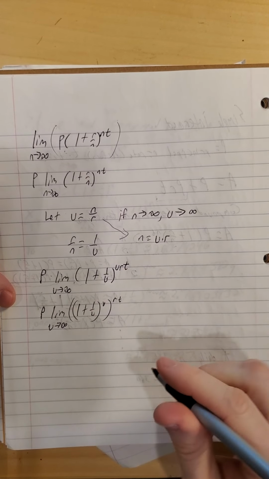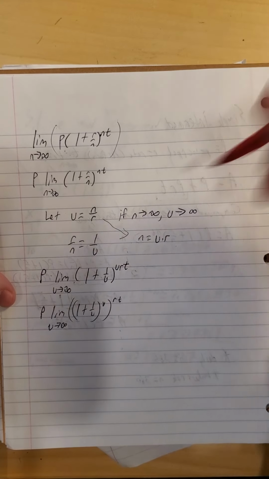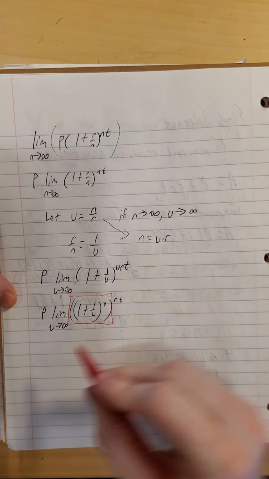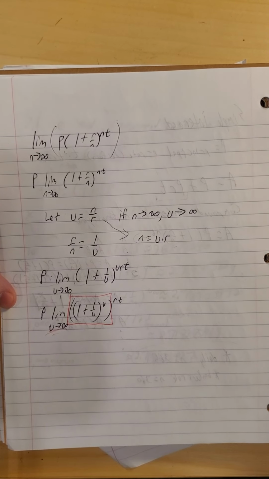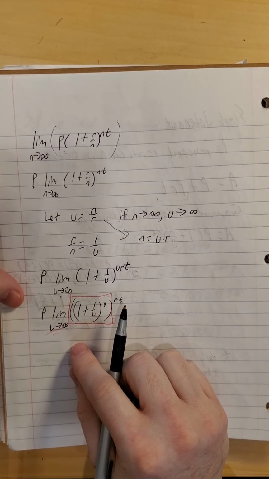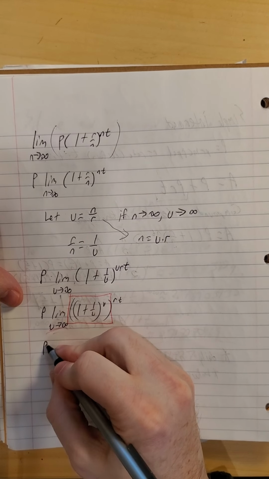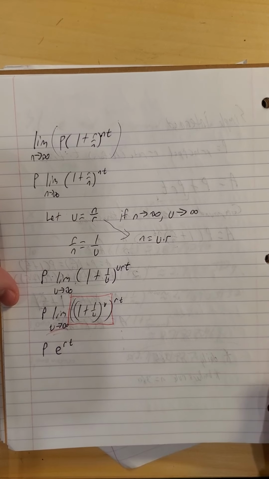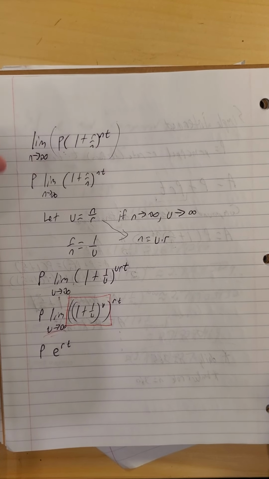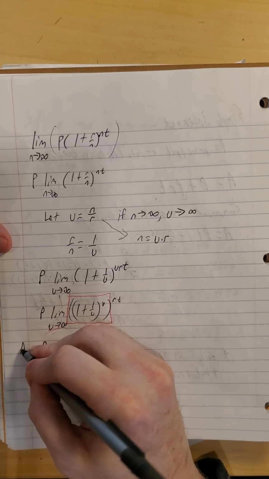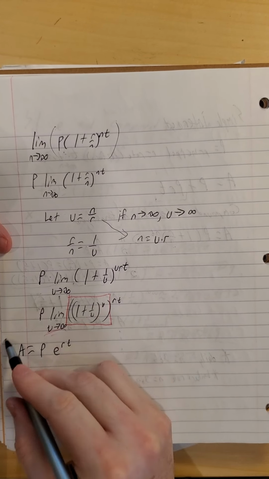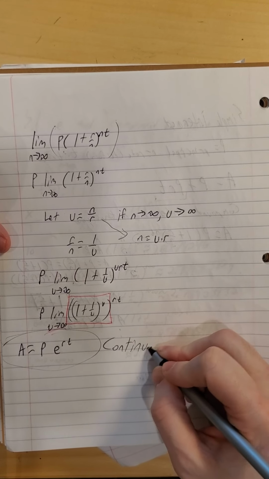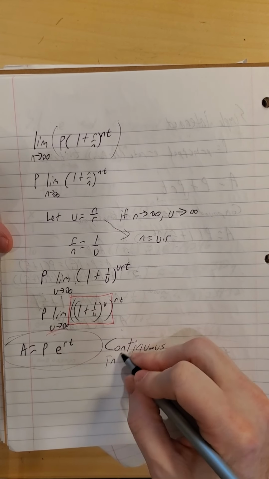Hopefully you recognize this much of it. Let me just highlight it. Hopefully you recognize that as u goes to infinity, that is our definition for e that we saw at the beginning of the section. So now we have P times e to the rt. That's where that formula came from that they had us just sort of use in chapter 1, and that's our new account balance. So this is if we have continuous interest.